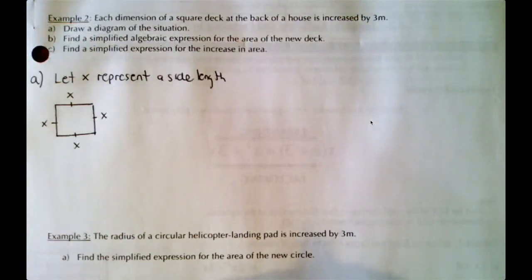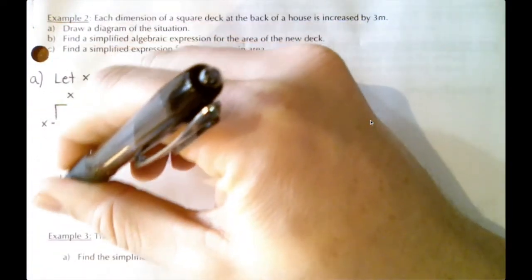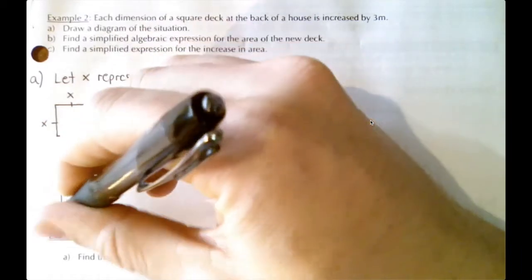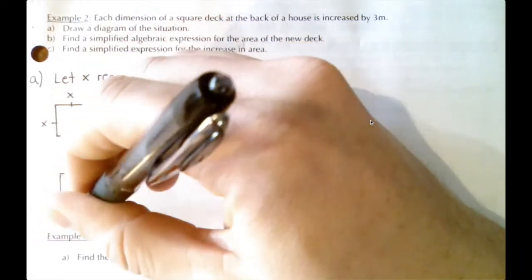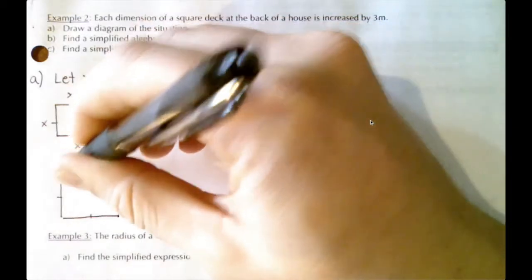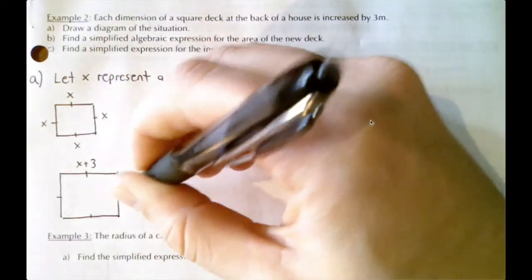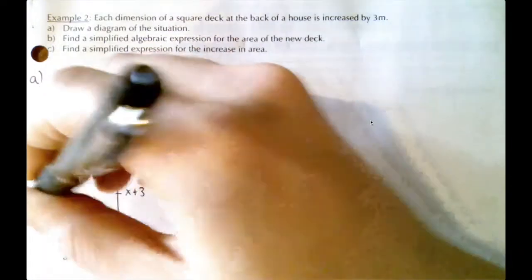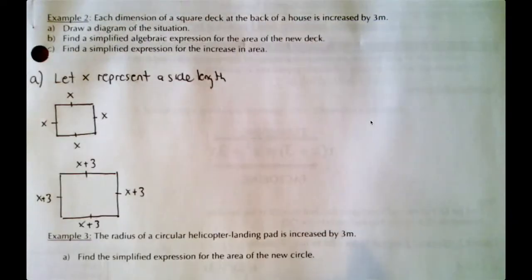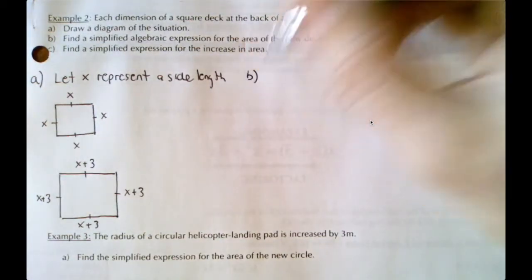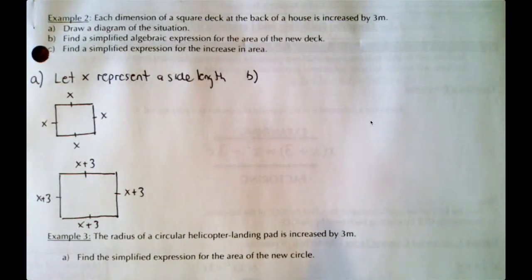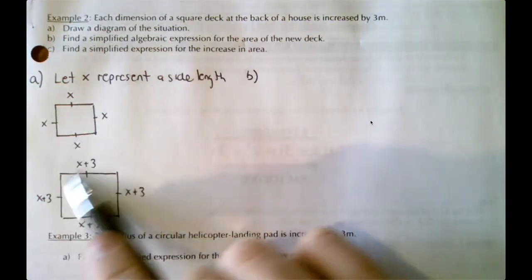Now when we build a new deck, we're going to increase the sides by 3. So we're going to add 3 to every side to get a larger deck. It's still going to be a square, but all of our sides are just going to now be 3 bigger. And our first question is, give me an algebraic simplified expression for the area of the new deck, this bigger deck.